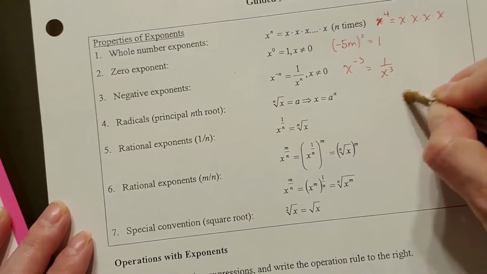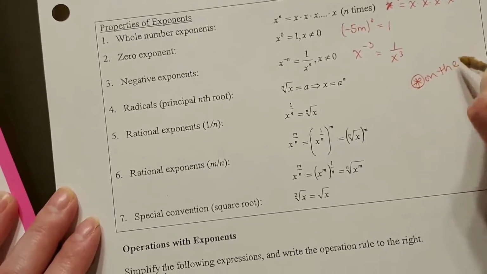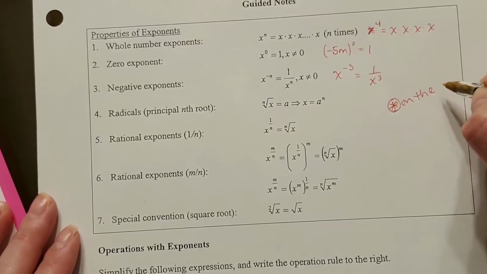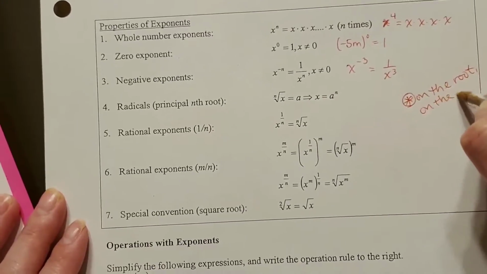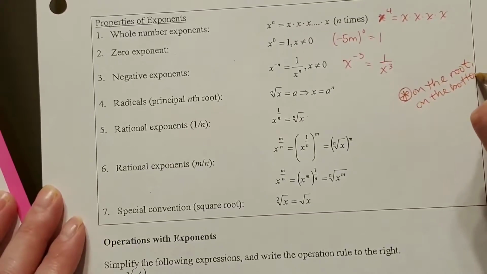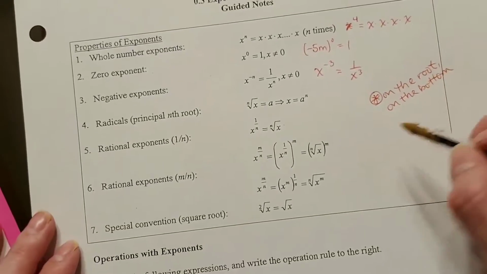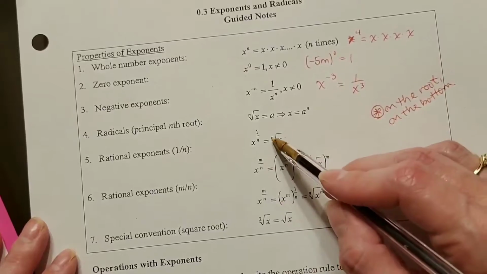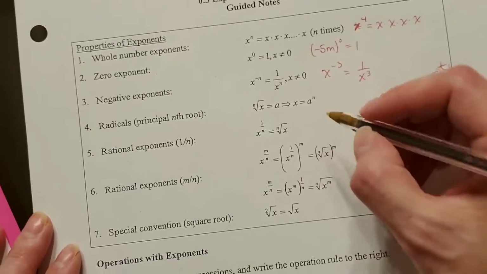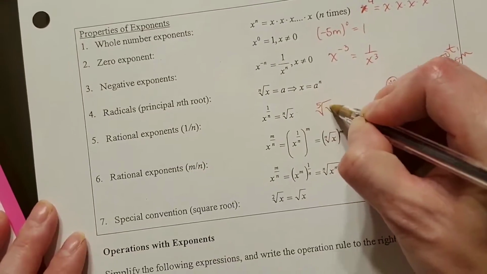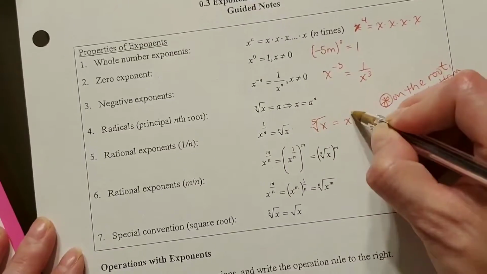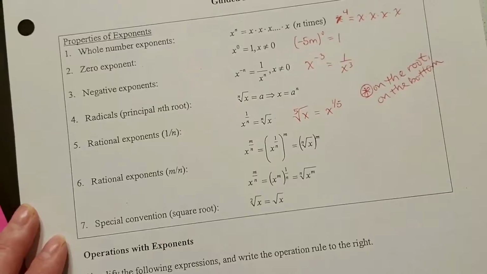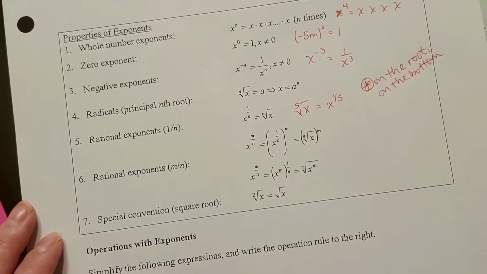If it is on the root, then it's on the bottom. So if it is the number that's on the root of your square root, so let's say it's something like 5th root of x, then that number, that 5, is going to be on the bottom of your fraction, so like x to the 1/5.